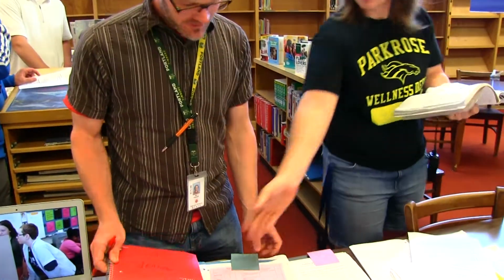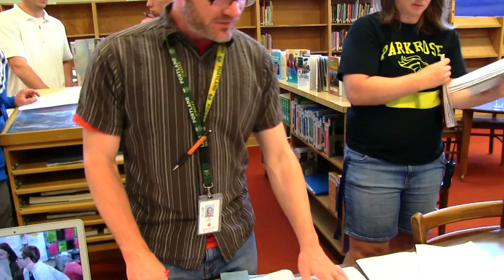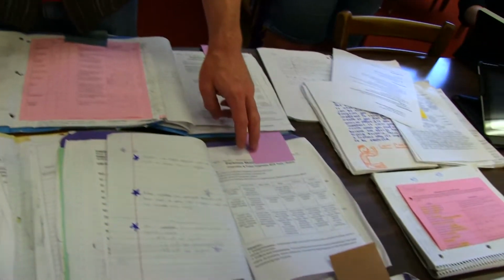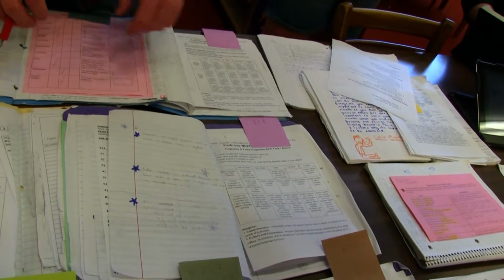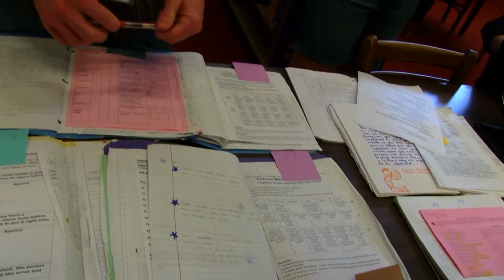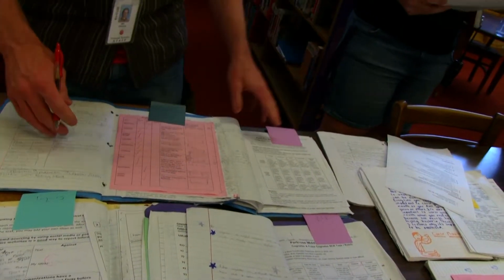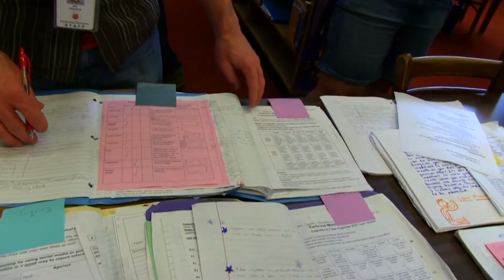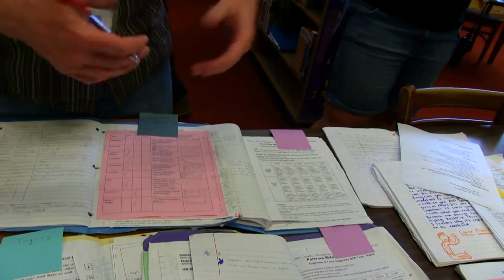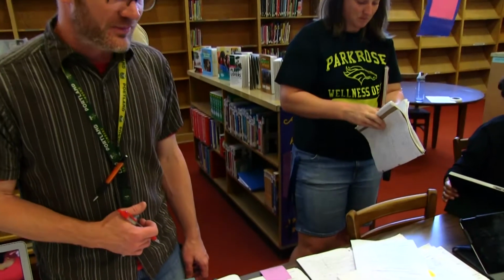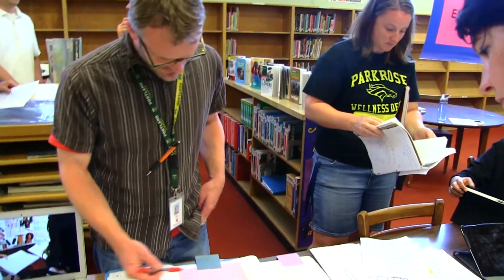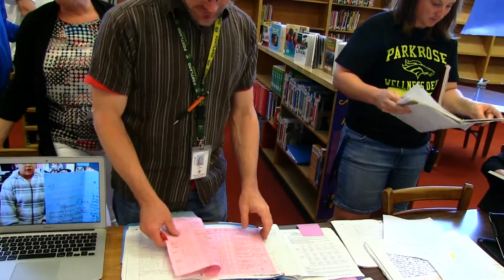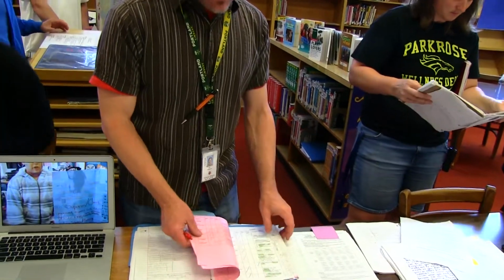A couple examples of VCRs. This one was for Spanish, and they were talking about the difference between cognates and false cognates, how they help us learn languages, and this one was for media. We talked about crowdsourcing media, how that affects how people gain knowledge, and this one is a favorite activity where the kids process their knowledge of different vocabulary words.